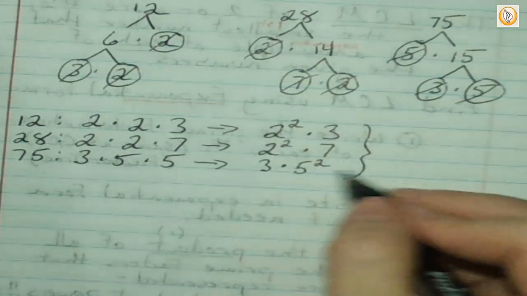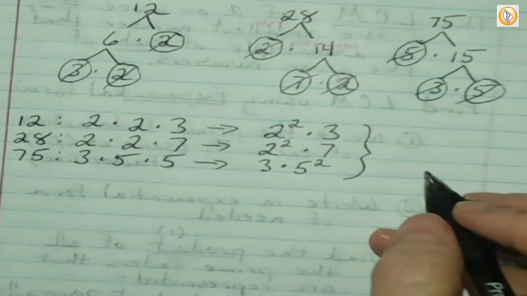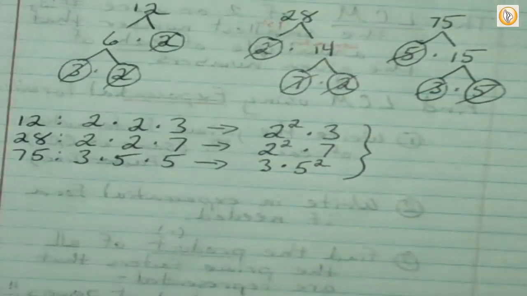Okay, so we're going to take all of this and rewrite it, but step 3 says find the product of all the prime factors that are represented. That's the key word. You're finding the product of all the prime factors that are represented. Remember last time with greatest common factor, we just circled the pairs or the ones that they had in common. Remember that?